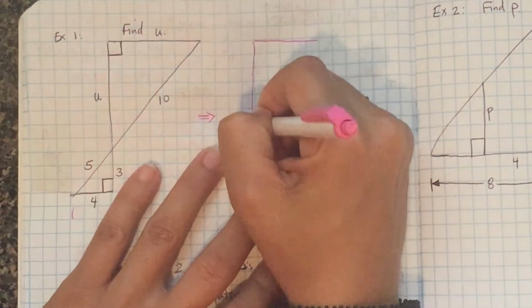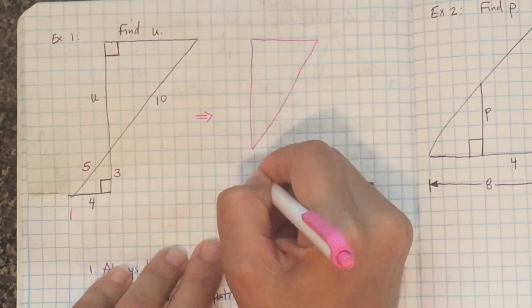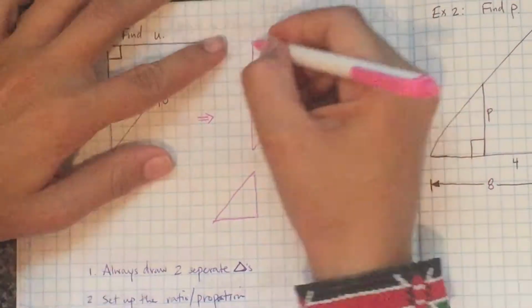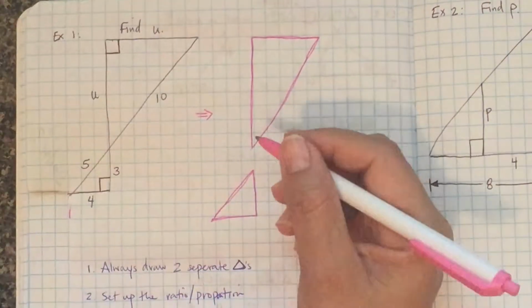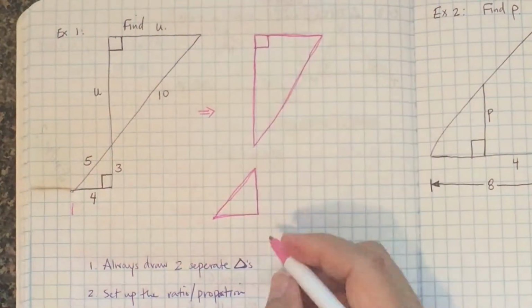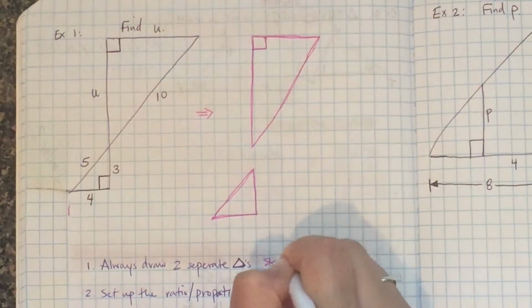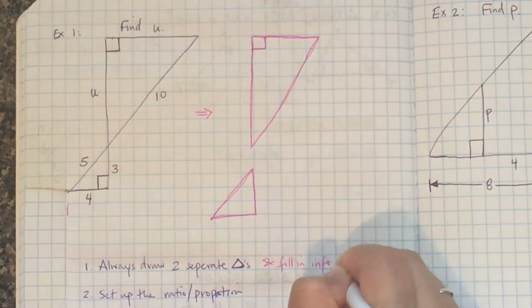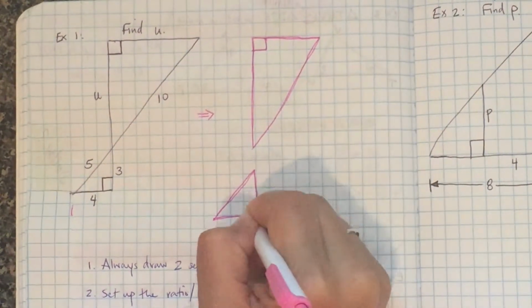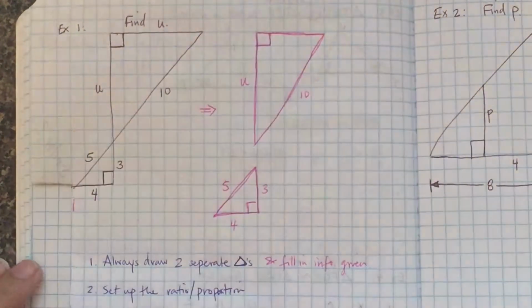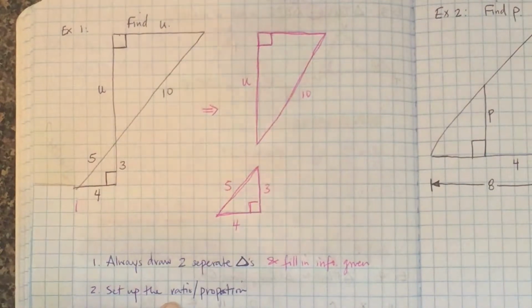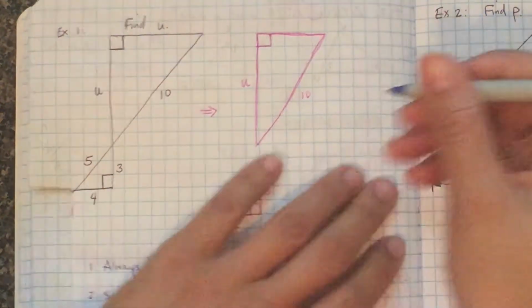So let's go ahead and separate these two triangles. Fill in all the information that's in the original. The listening check, color in example 1. Right, I'm going to add a little piece on that step 1 and fill in the info given. And once you have that, let's set up the ratio or the proportion just the same as before.